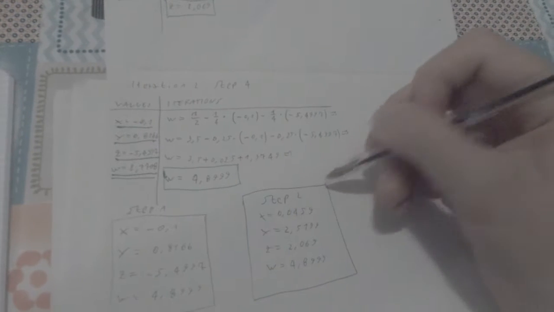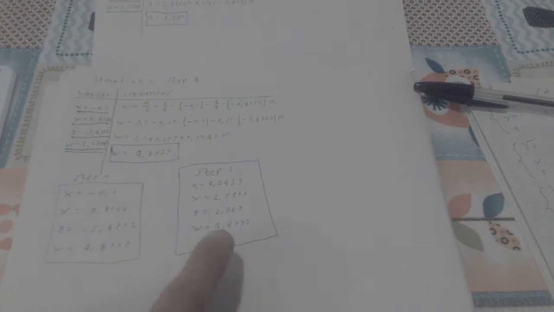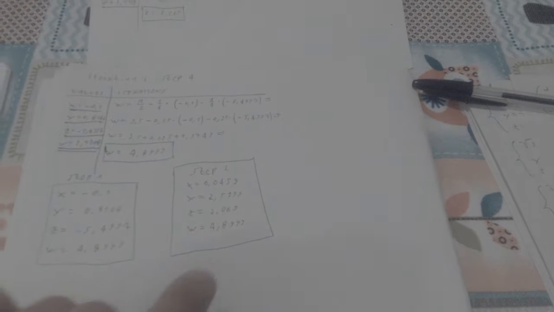There we go. Those are the values that we have just found after those two full steps, the full cycles.